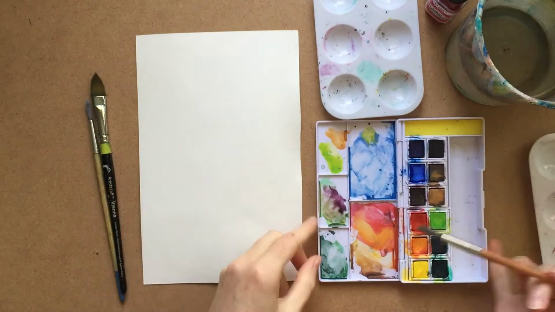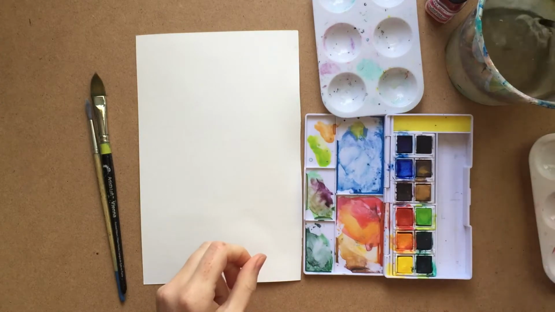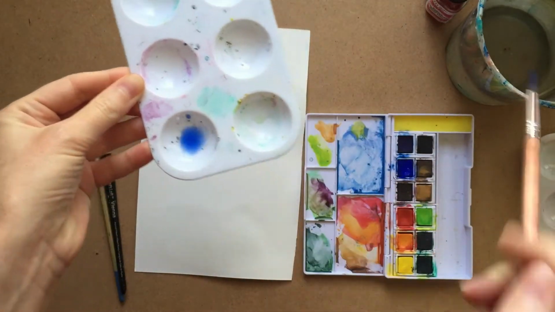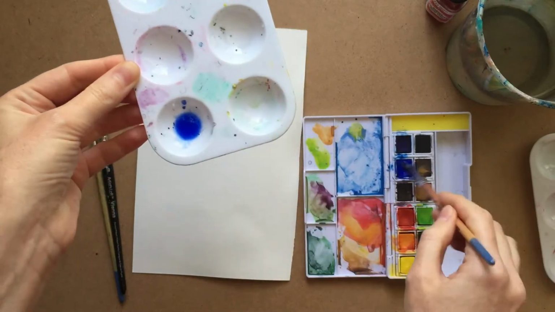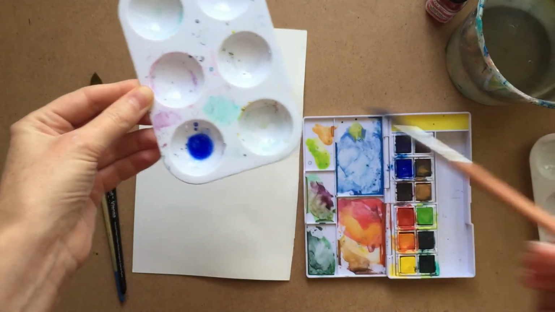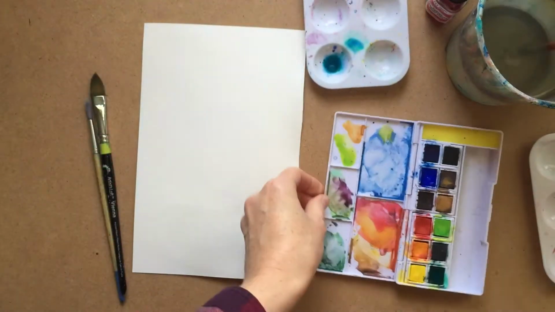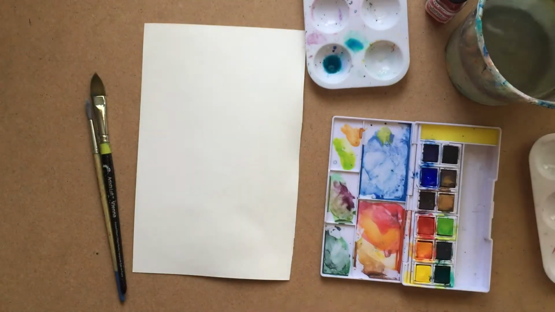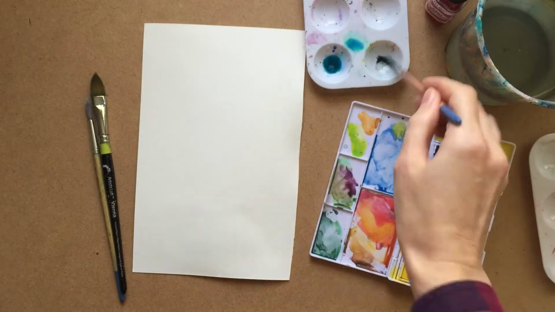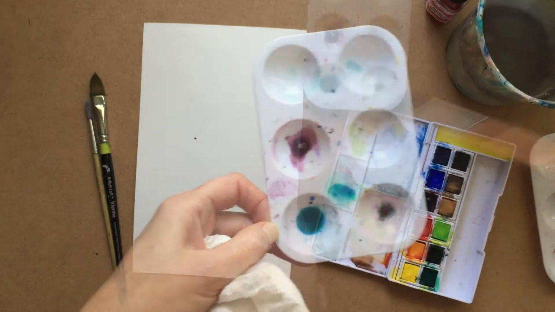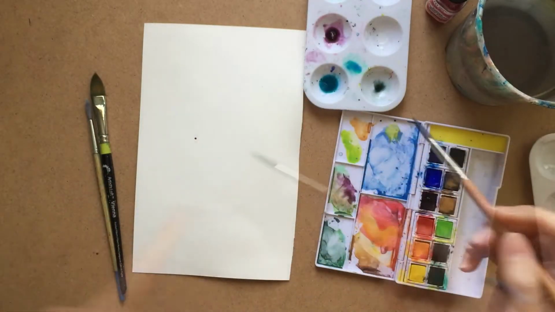But before I proceed with the coloring, I want to remind you how to work with watercolor in general. First of all, please always mix water and pigment in the cell of your palette. It's much easier, and this way you can control the amount of water you're adding. More water means lighter and more transparent color, and less water means more vibrant and darker color.